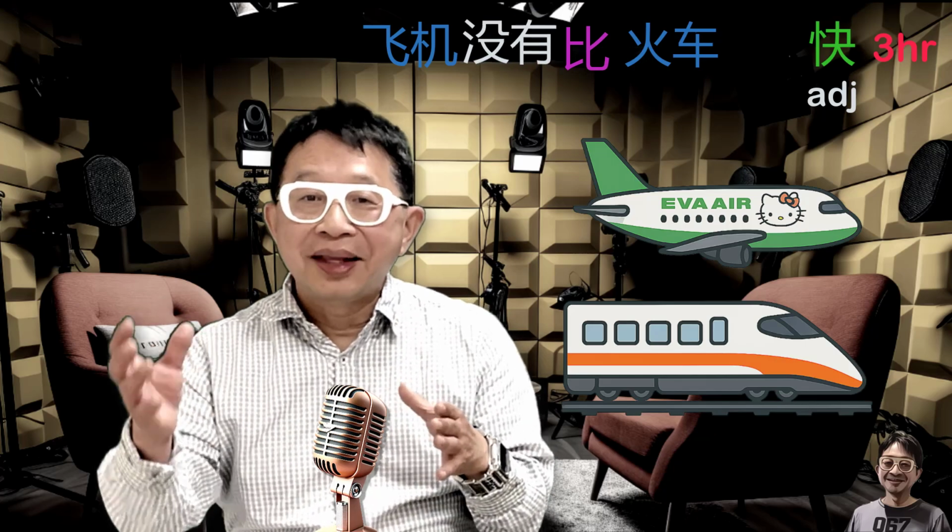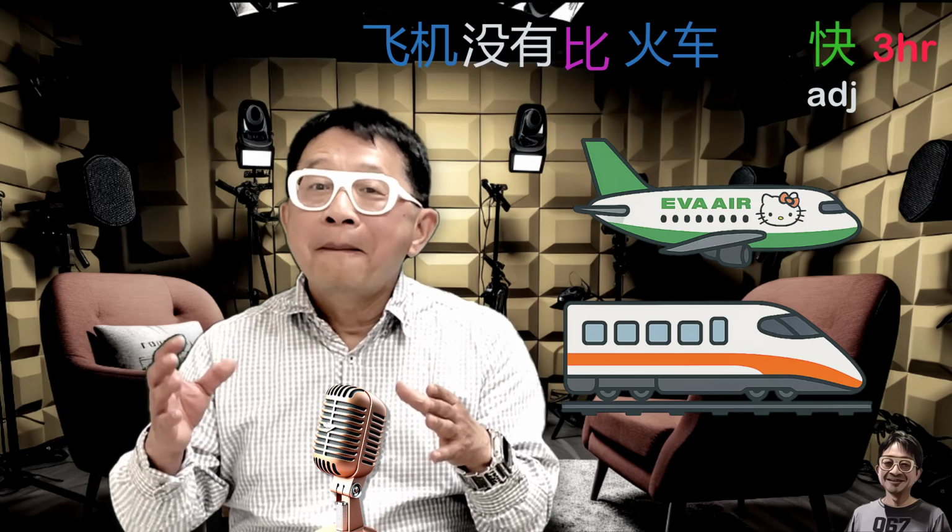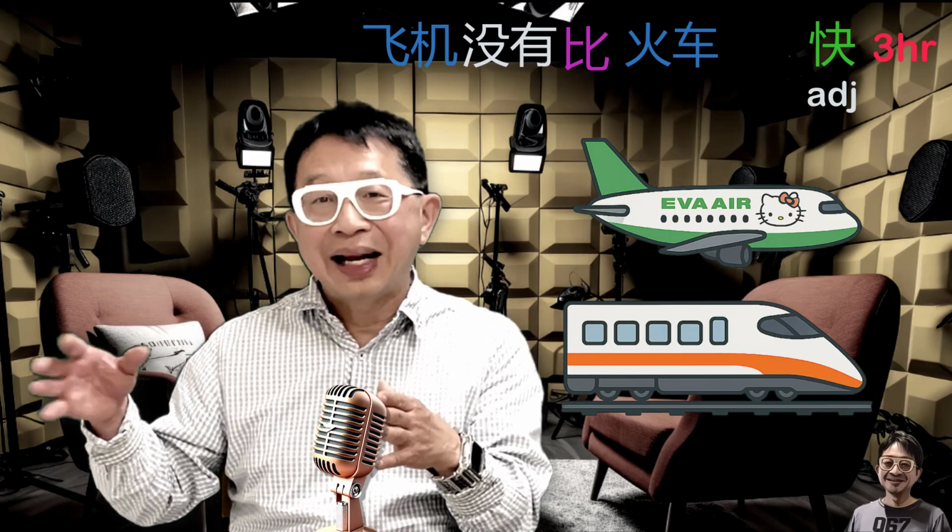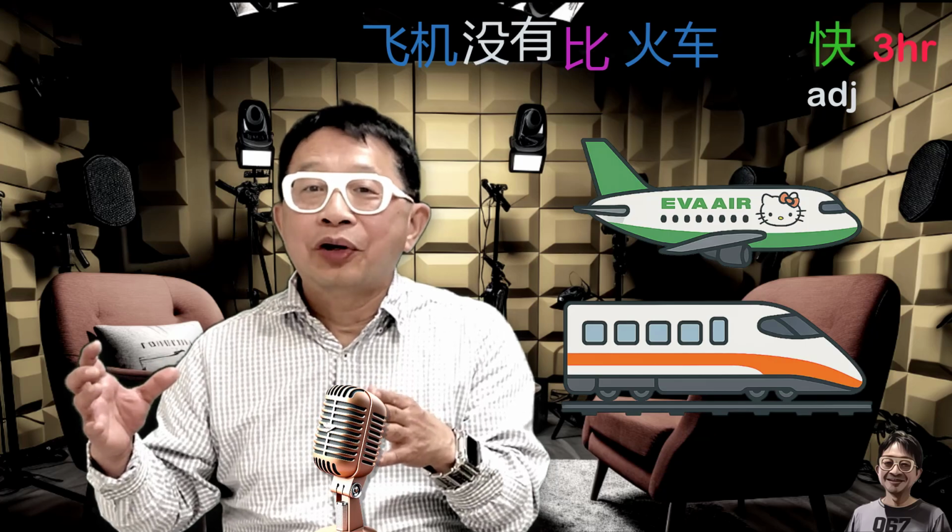Okay, so in this case, if the plane is not faster than the train by 3 hours, I would say 飞机没有比火车快3小时. What that does is it tells us that the plane is not faster than the train by 3 hours. The plane can still be faster. It's just not 3 hours faster. Let's try another example.